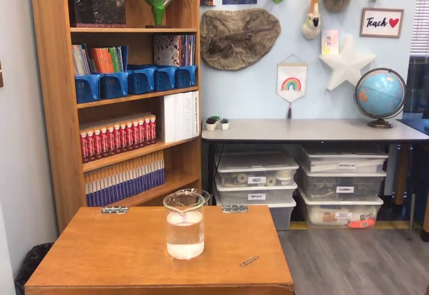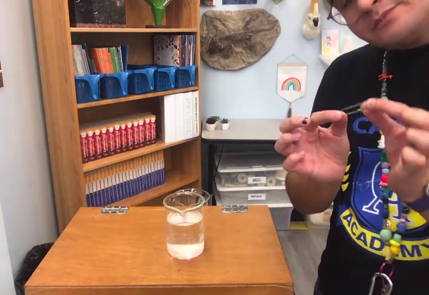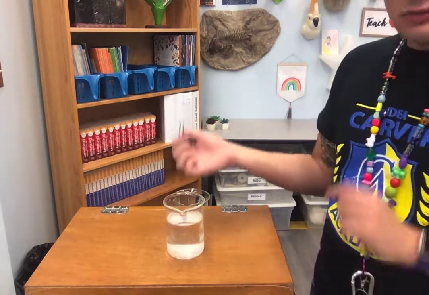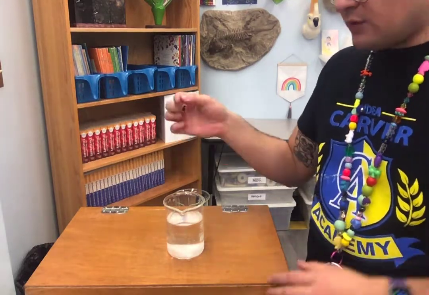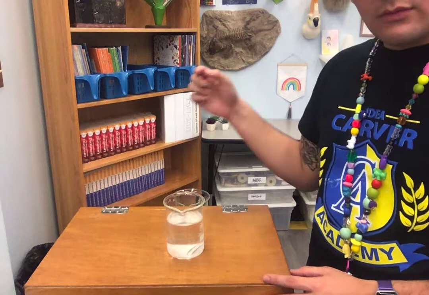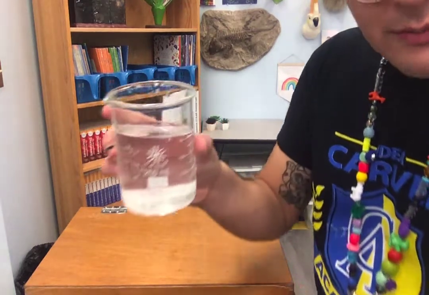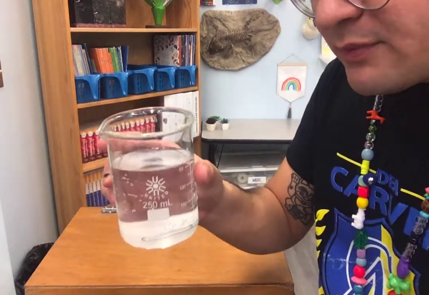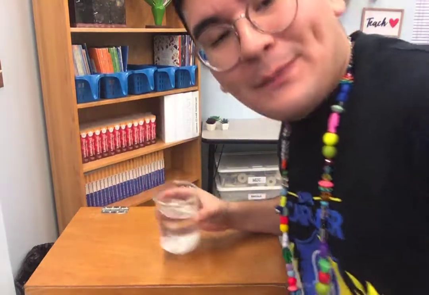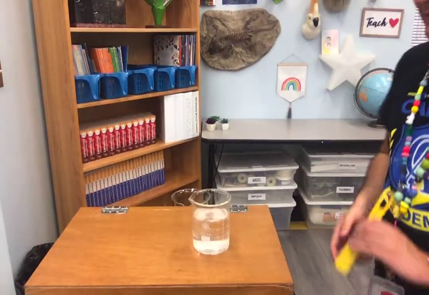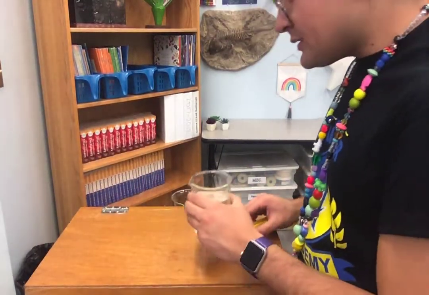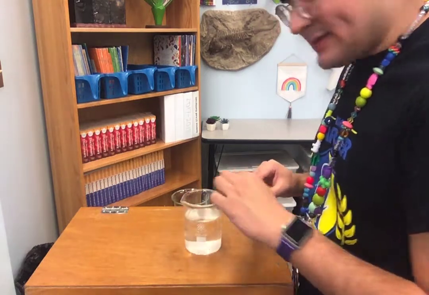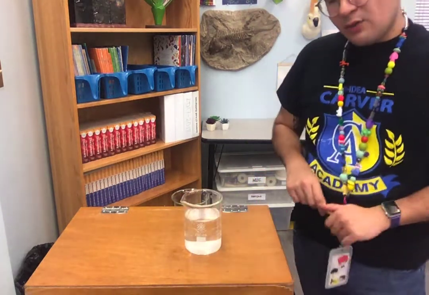The next substance we're going to test is our paper clip. And again, we're just going to drop it in there, see what happens. Ready? 1, 2, 3, boom. And what do you observe? Where is our paper clip? At the bottom. So our paper clip sank. So is it more dense or is it less dense? Write that down.